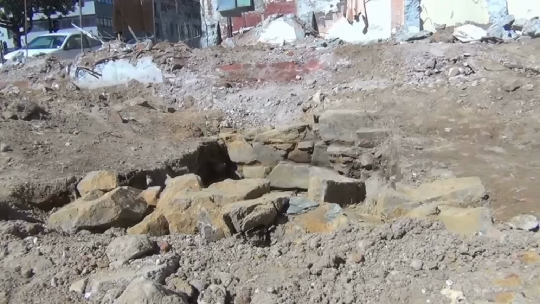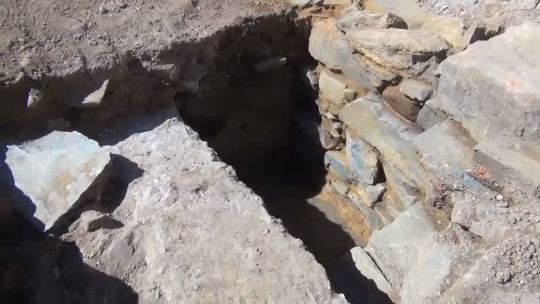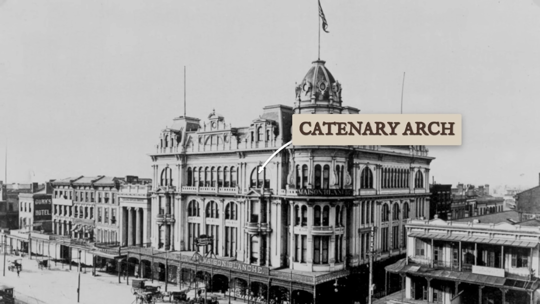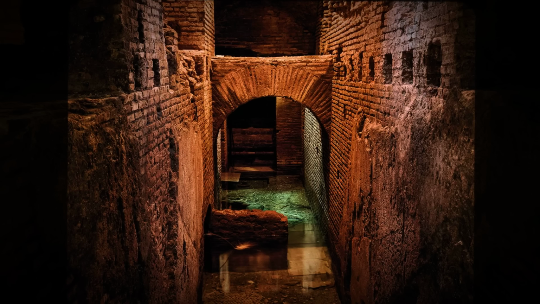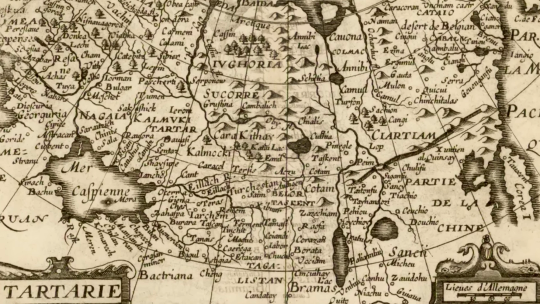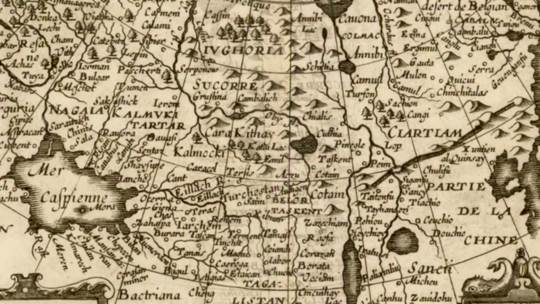Yet when I stood in front of the foundation itself, the proportions contradicted that simplicity. The arch curvature radius measured 3.4 meters, a scale excessive for a storage sublevel, but consistent with load distribution arches found in pre-industrial sites across Eastern Europe. Territories once mapped as part of Great Tartary. The arch was out of place.